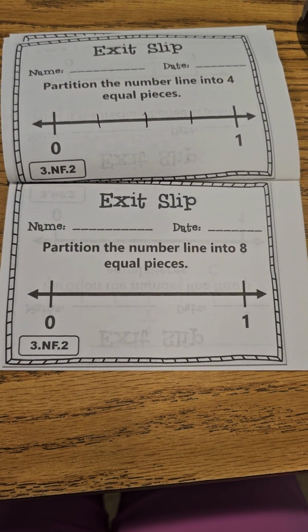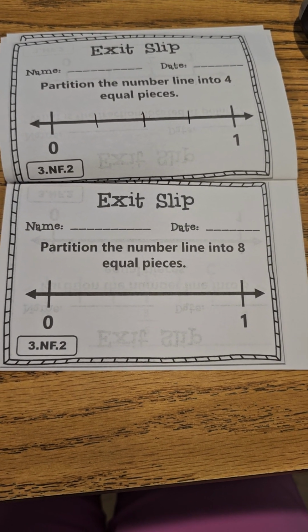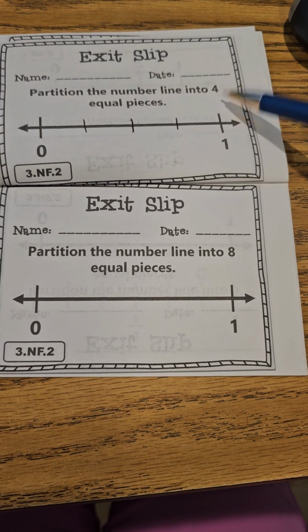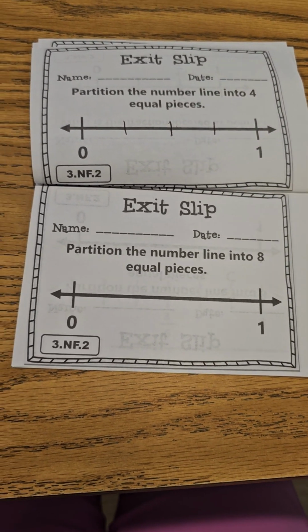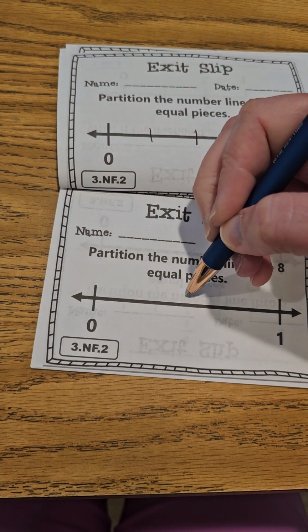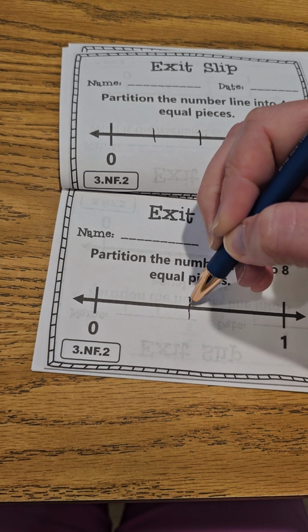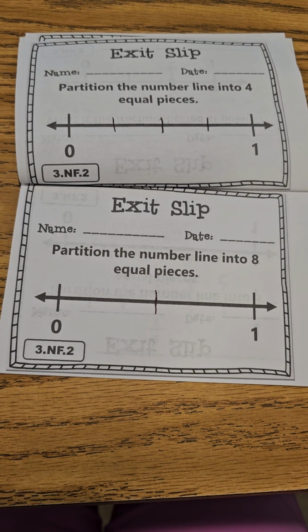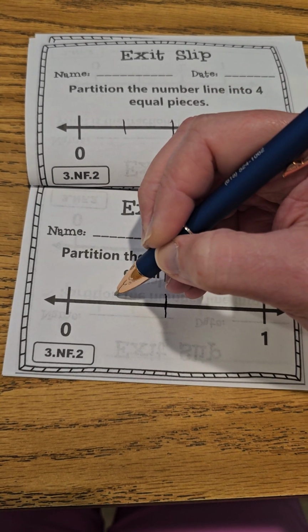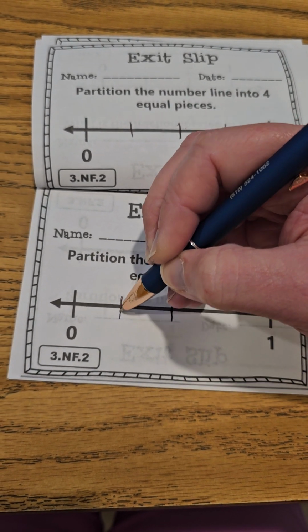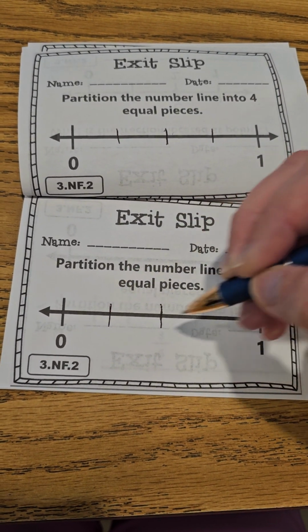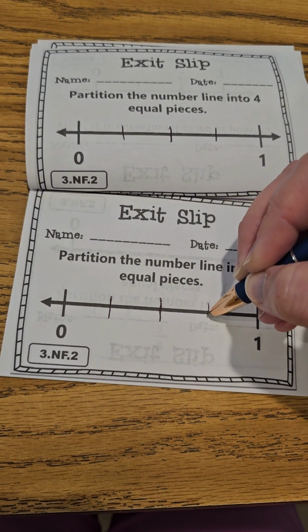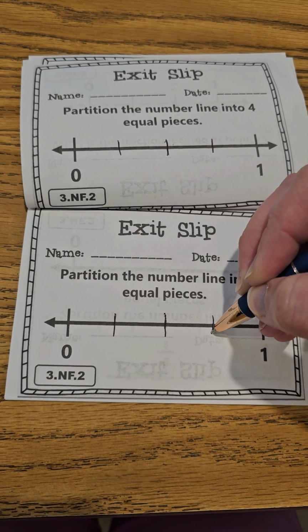Partition the number line into 8. A little more challenging, but at least it's an even number. When it's an even number, it's way easier. So find the middle. Now we have 2 pieces. Correct. Find the middle of this piece. Now we have 2 pieces on that side. Do the other side.